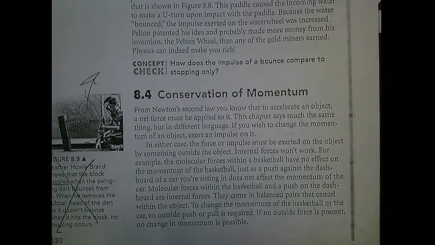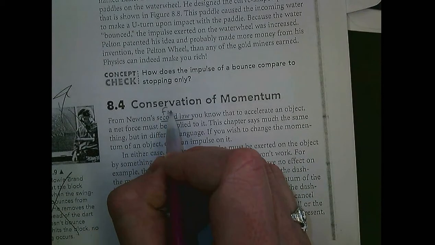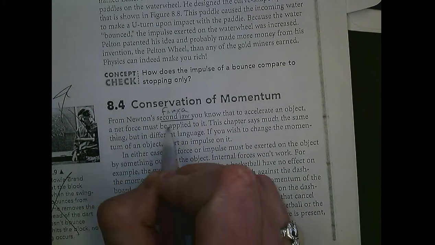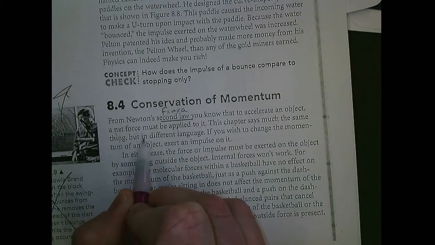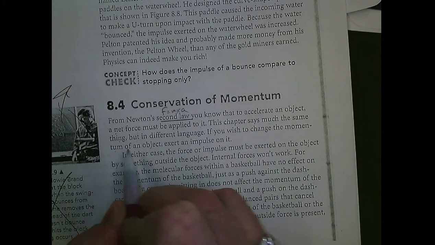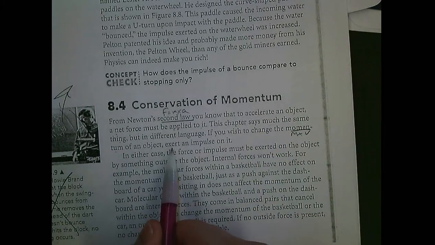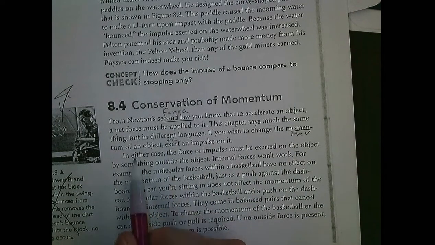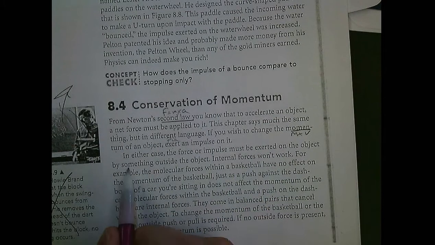them. All right. From Newton's second law, net force equals mass times acceleration, you know that to accelerate an object, a net force must be applied to it. This chapter says much the same thing, but in different language. If you wish to change the momentum of an object, as mass times speed, exert an impulse on it. So put an impulse on it. In either case, the force or impulse must be exerted on the object by something outside the object.